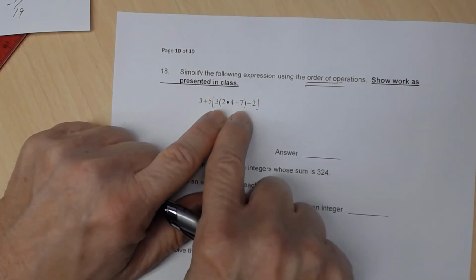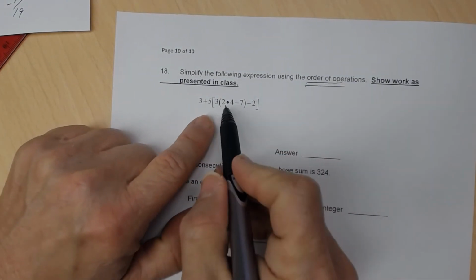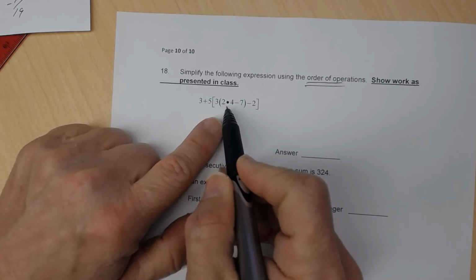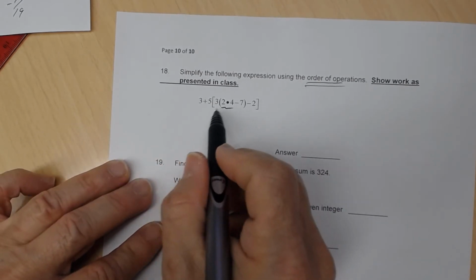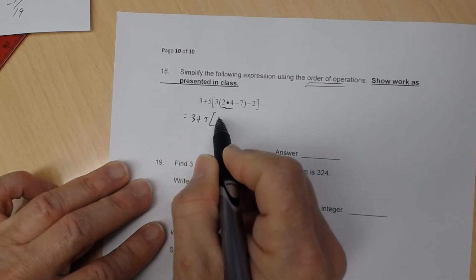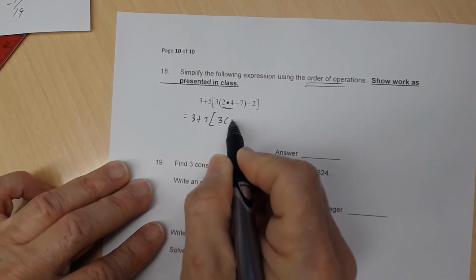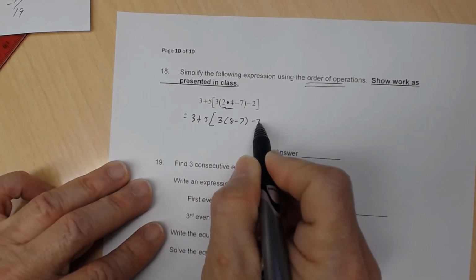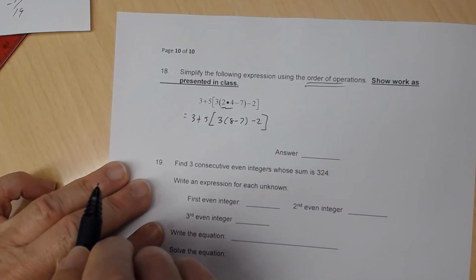So within the innermost, you have two operations. You have multiplication and subtraction. You can do multiplication first. So that's the first thing you're going to do. So 2 times 4 is 8. So you can say 3 plus 5 times 3 times 8 minus 7, and subtract 2, just like I did.